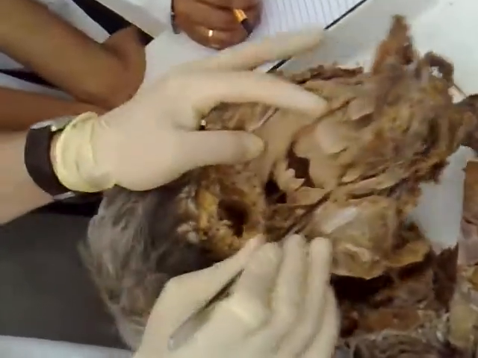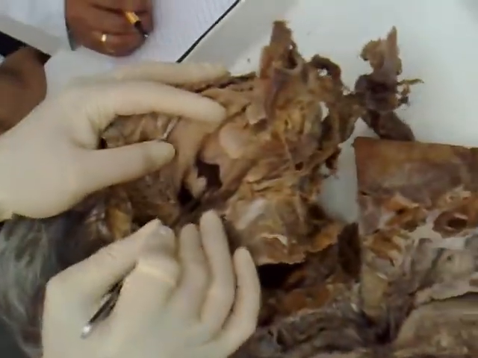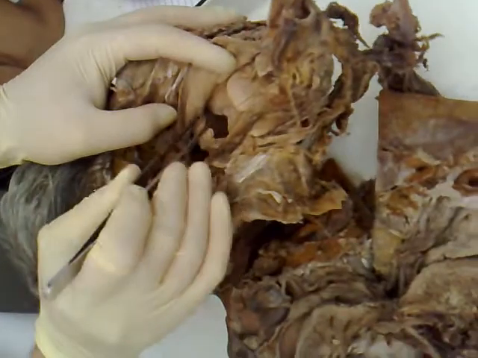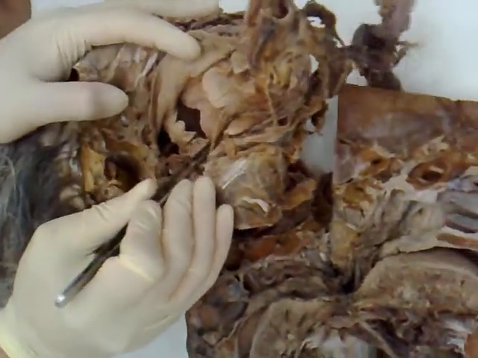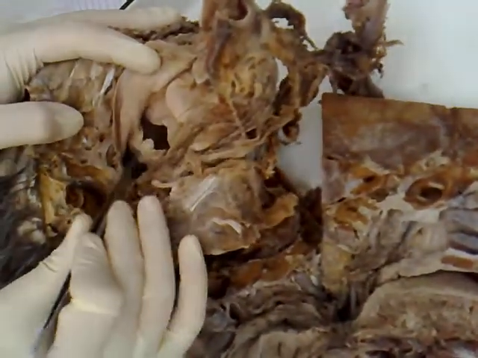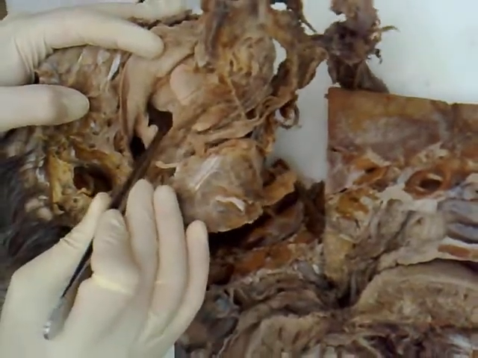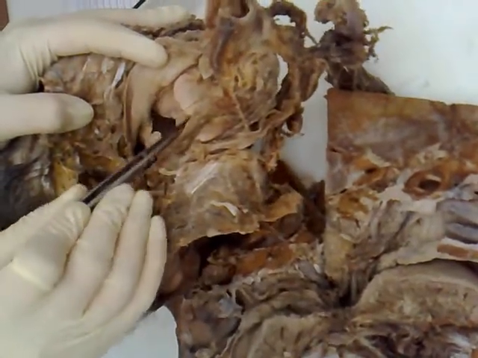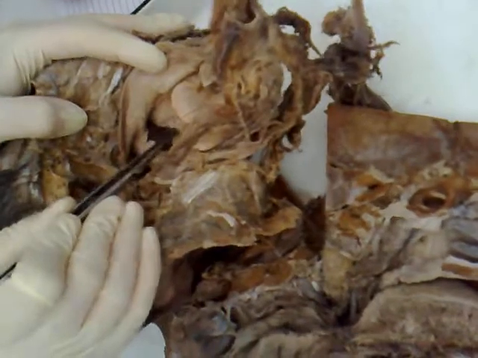Oropharynx. What you can see is the orifice to the oral cavity, where you can see the soft palate with the uvula and the base of the tongue. This is the tongue.